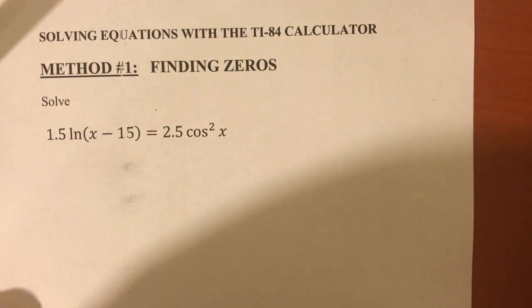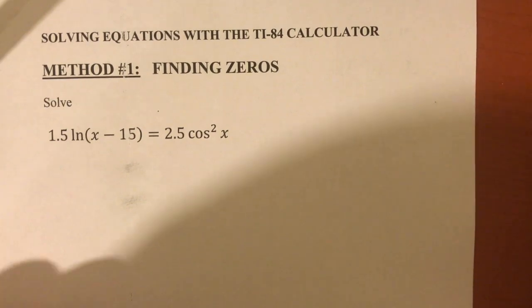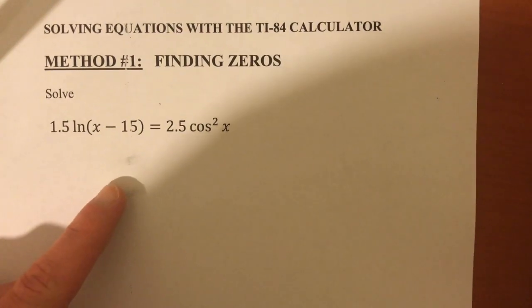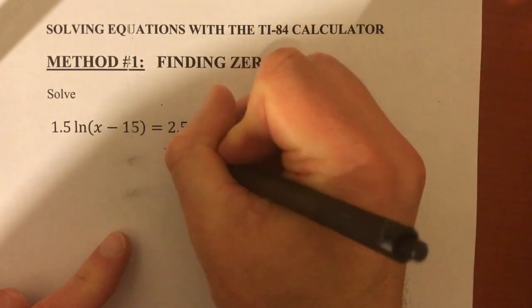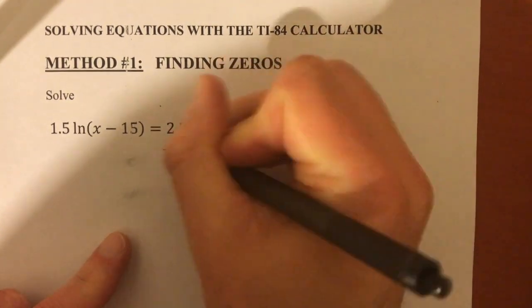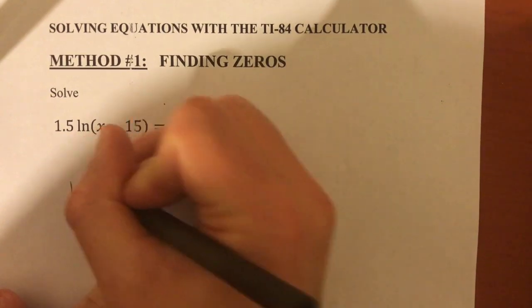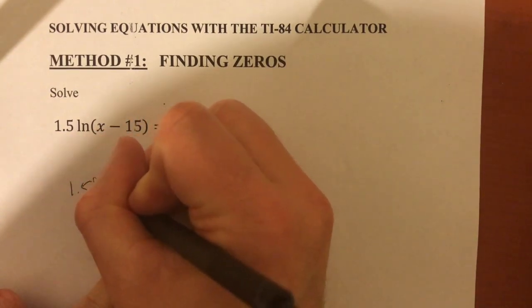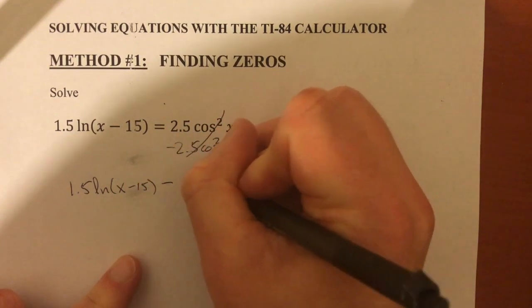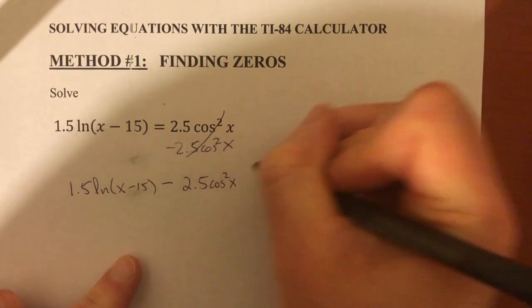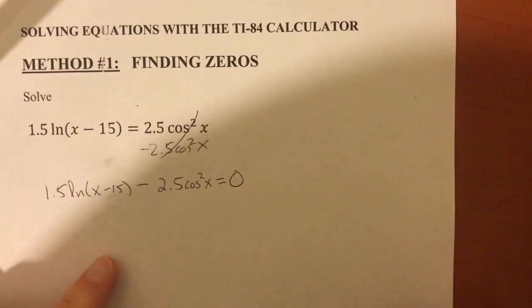First method, number one, is by using the zeros feature, so finding the zeros of the function. So step one, if you're going to use zeros, is to bring everything to one side of the equation to make it equal to 0. So subtract this from each side, and you'll have one new equation, which will be 1.5 ln of x minus 15 minus 2.5 cosine squared x equals 0.